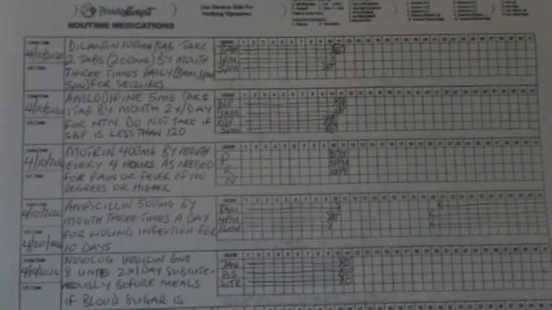Okay, now let's look at some sample documentation. You know the saying that if it was not documented, it was not done. Your documentation is what covers you. That's what shows that you did your work. And there's a lot of different types of documentation.